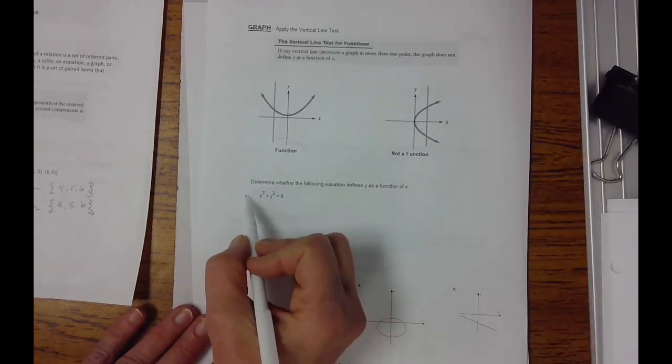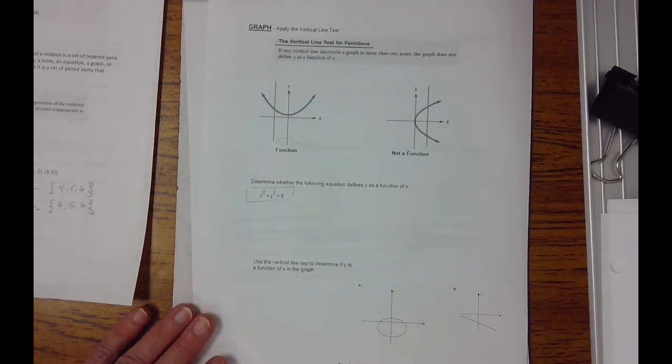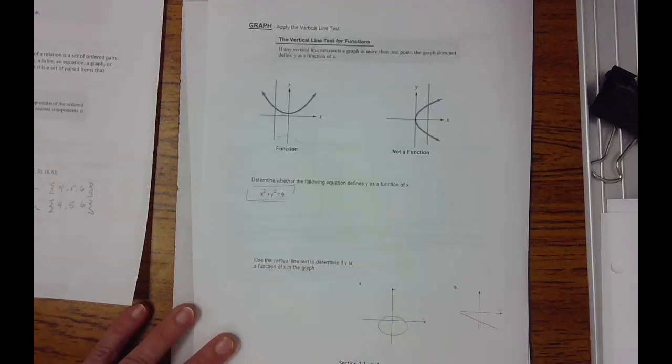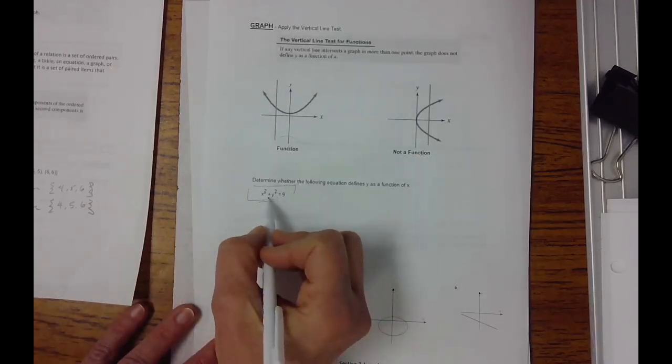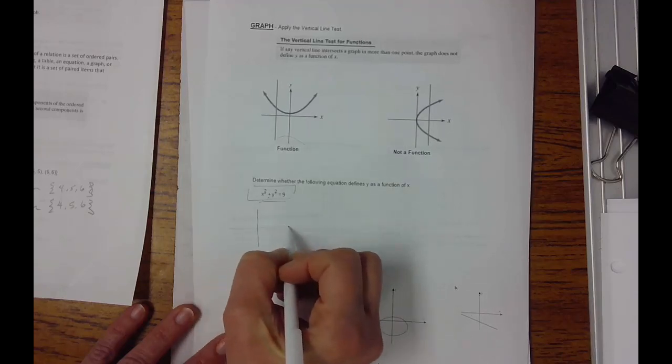Now, it's helpful to know some of our common functions. Do you know what this one is? What would that graph as? If you have an x squared and a y squared, that's a clue. And the fact that they're both positive, this is going to be an example of our circle equation.